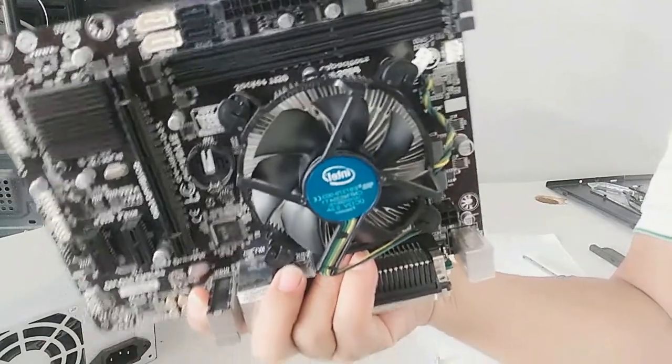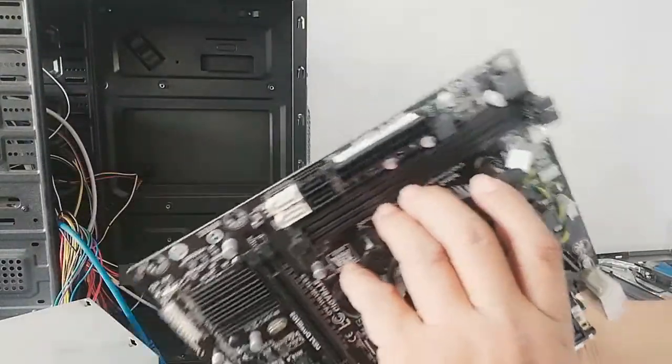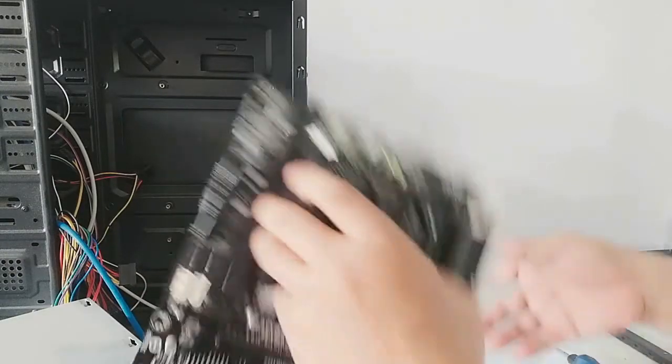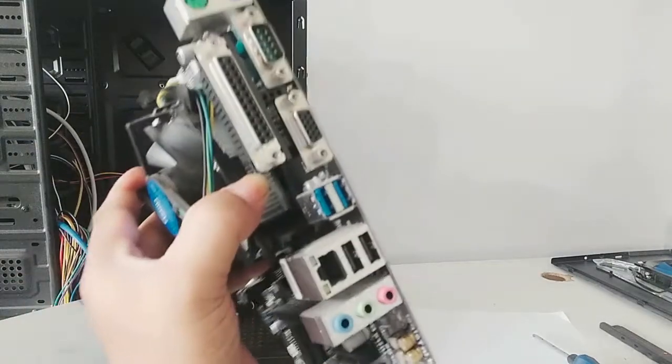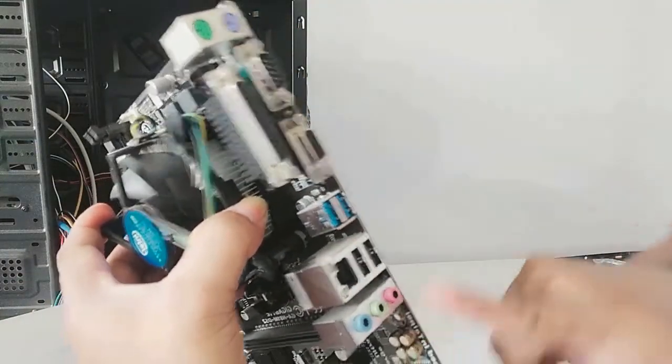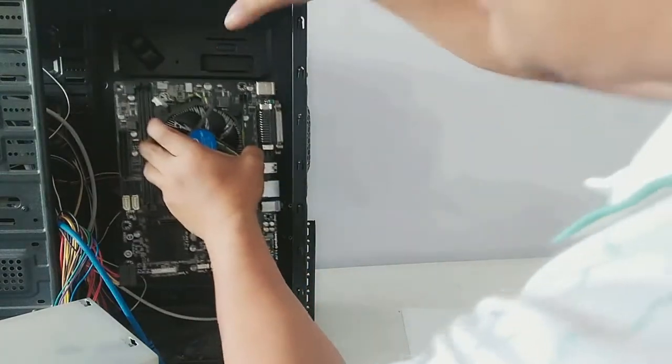So the next step is we are going to return the motherboard. The orientation is that this is the rear panel. So we are going to have this like this.